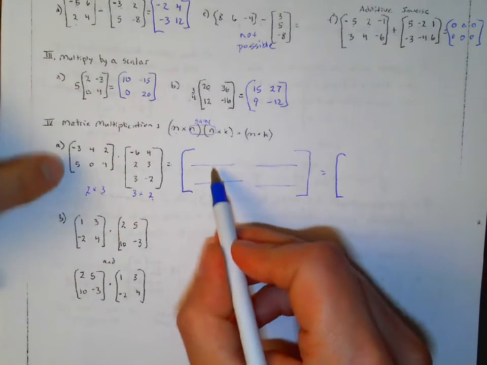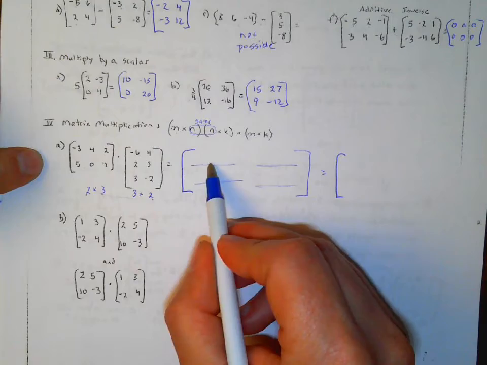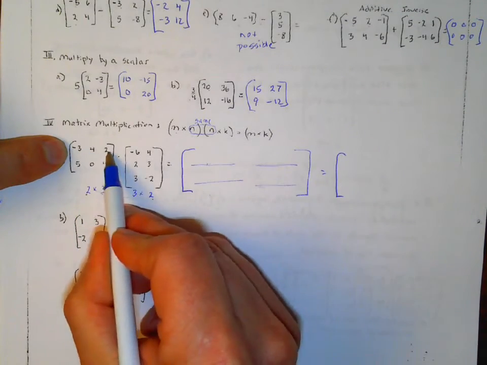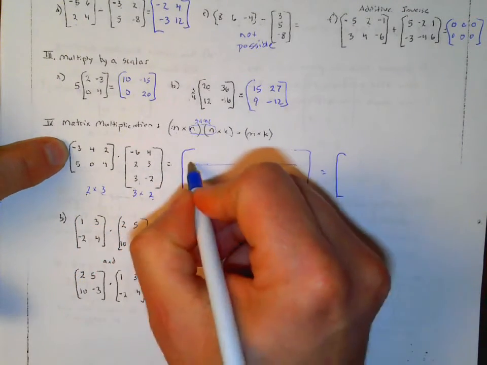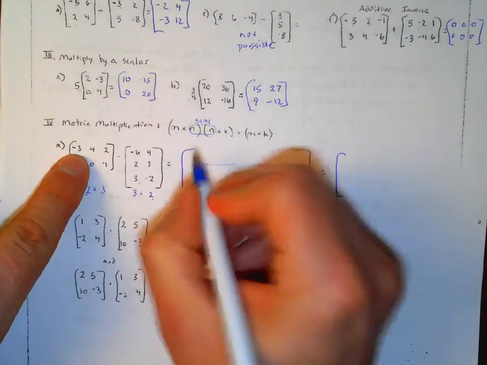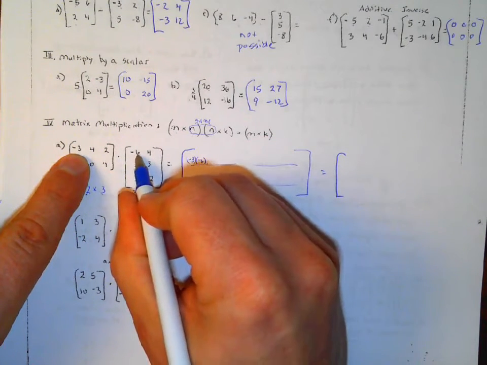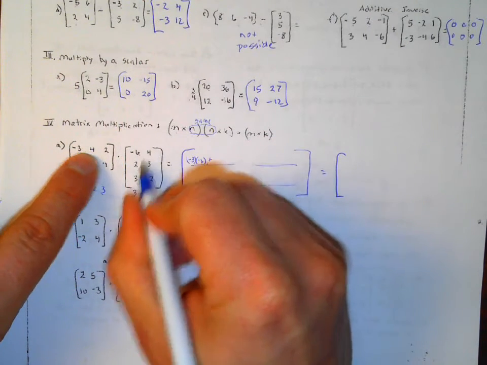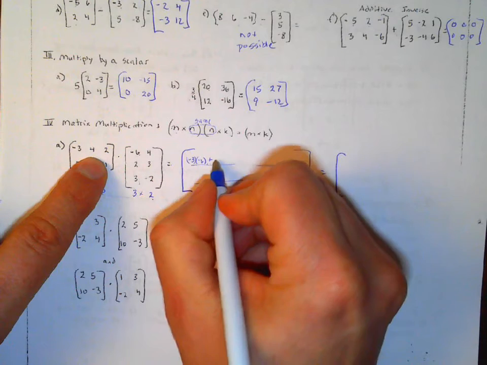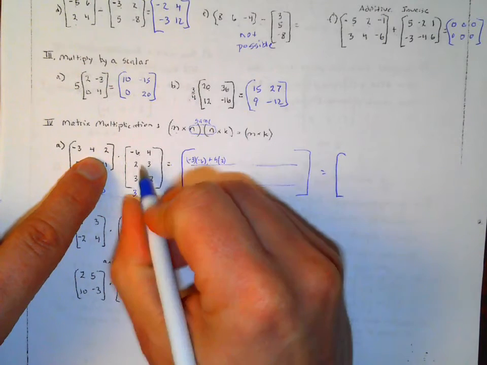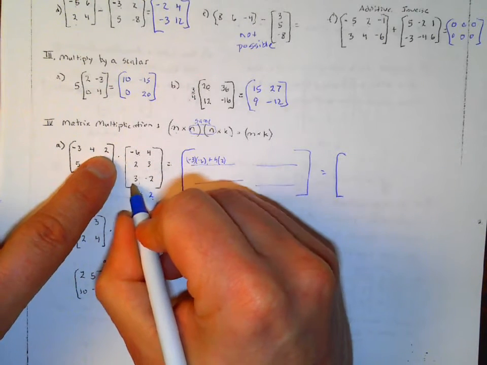Okay, this here is in the first row, first column. So I'm going to take the first row and the first column, and this is what I'm going to do. I'm going to take the -3 times -6, and I'm going to add to that the next one, 4 times 2. And I'm going to add to that the next multiplication.